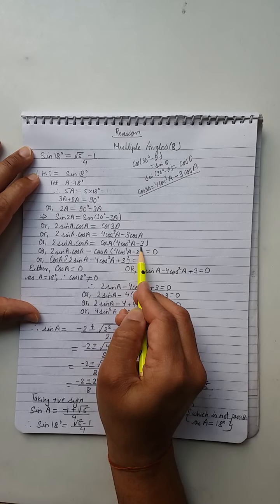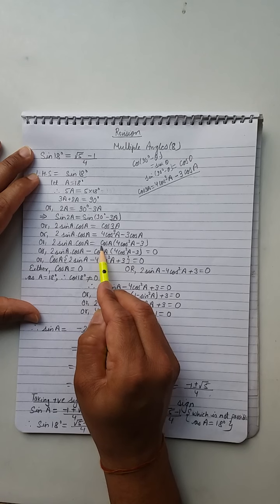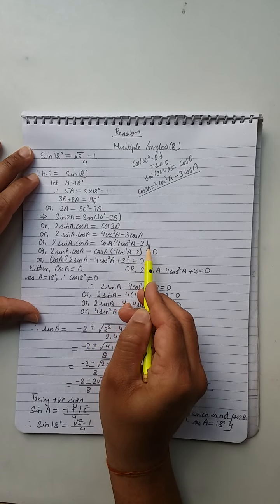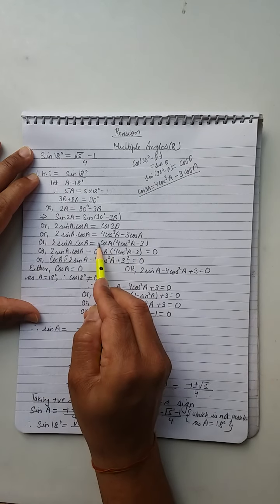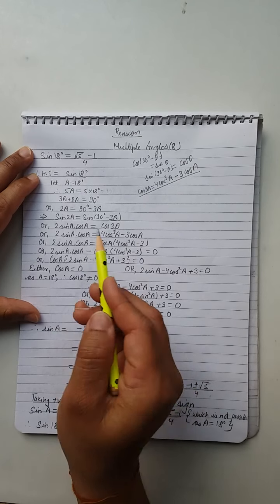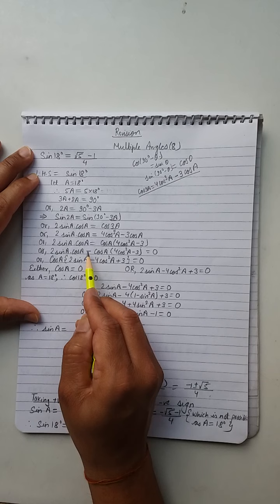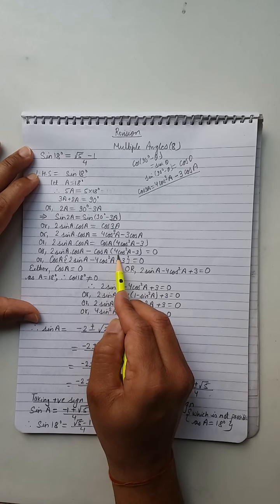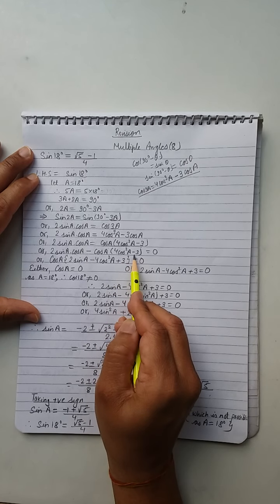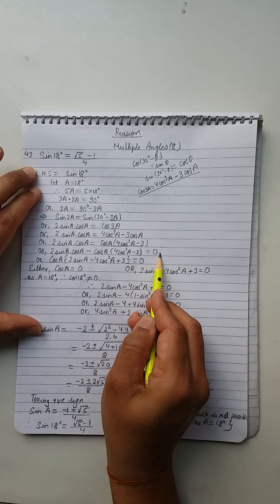And in the next line we will bring this to the left hand side. Here it was plus, so if we bring this term to the other side, we'll get minus cos A (4 cos²A − 3) equal to 0.